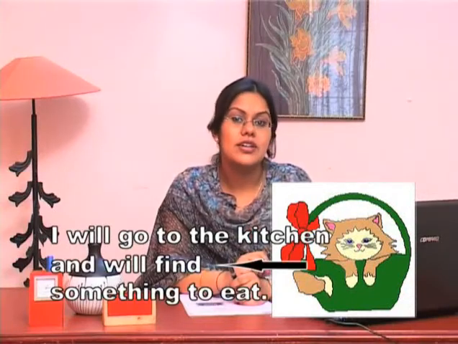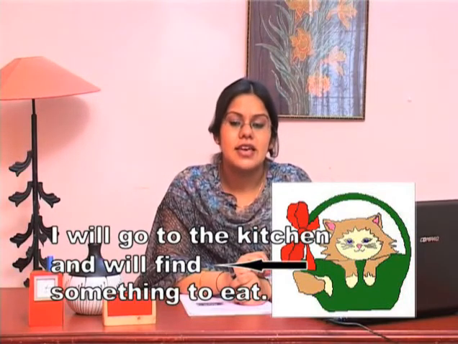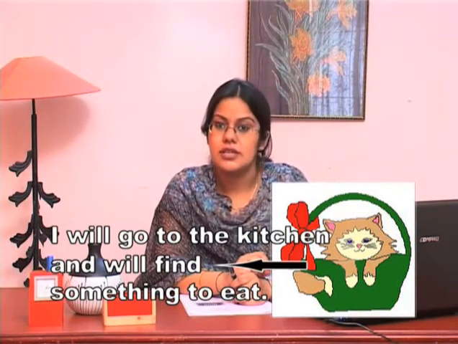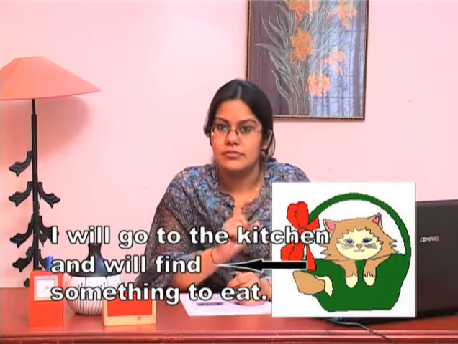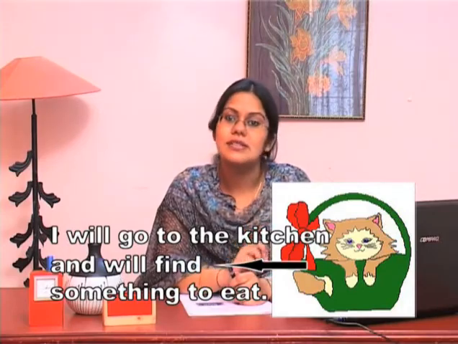Another picture of a kitten. What is the kitten saying? The kitten is hungry and it says, I will go to the kitchen and will find something to eat. Now there are 2 wills in the sentence. It's a compound sentence formed of 2 simple sentences. You could break the sentence as, I will go to the kitchen, I will find something to eat. The entire sentence tells you about the plans that the kitten has. It is hungry and it will go to the kitchen and satisfy its hunger.